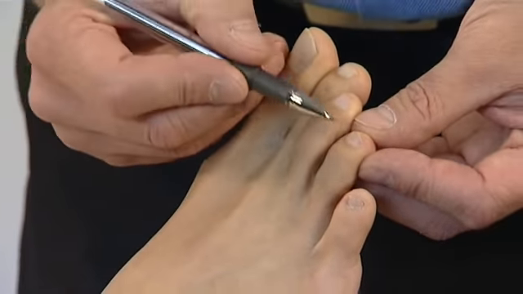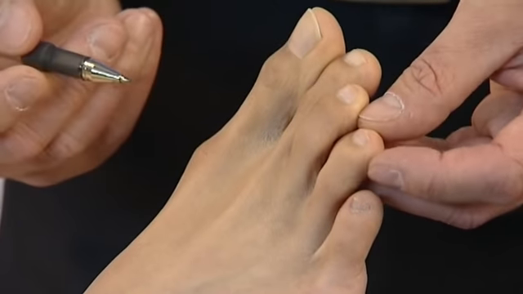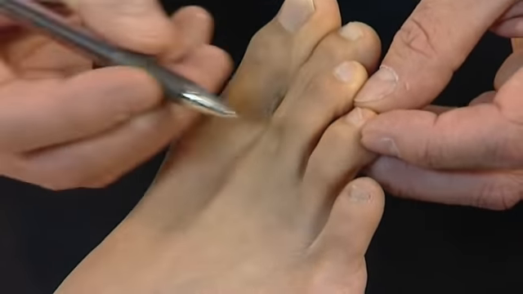Gallbladder 44 is the lateral nail point of the 4th toe. Be sure to mark this point clear of the nail bed and try and tuck it into the flare of the base of the distal phalange.